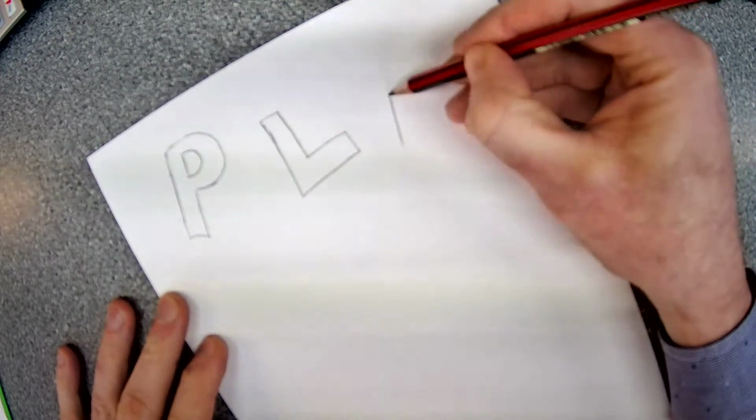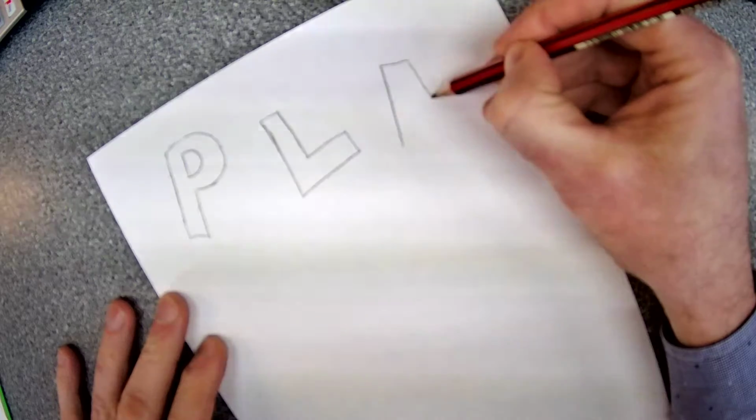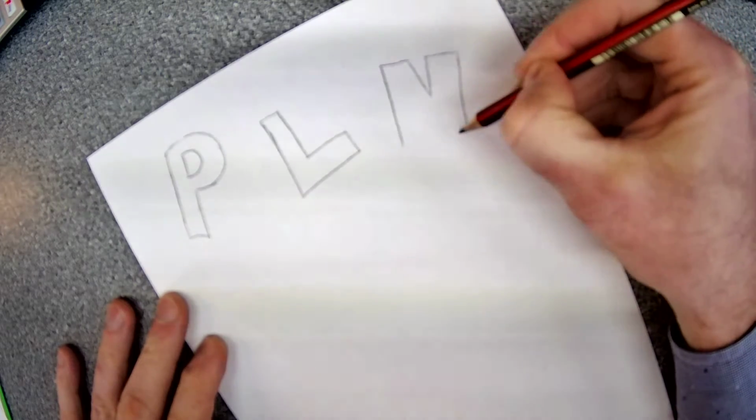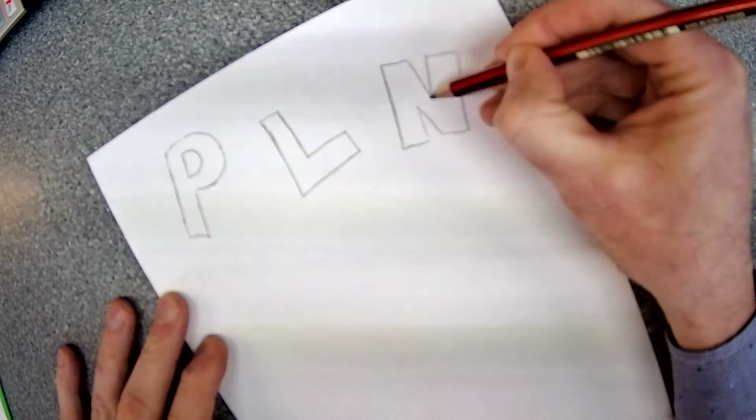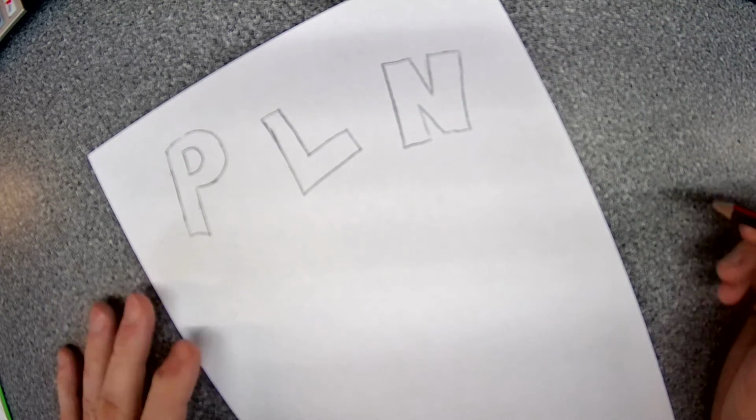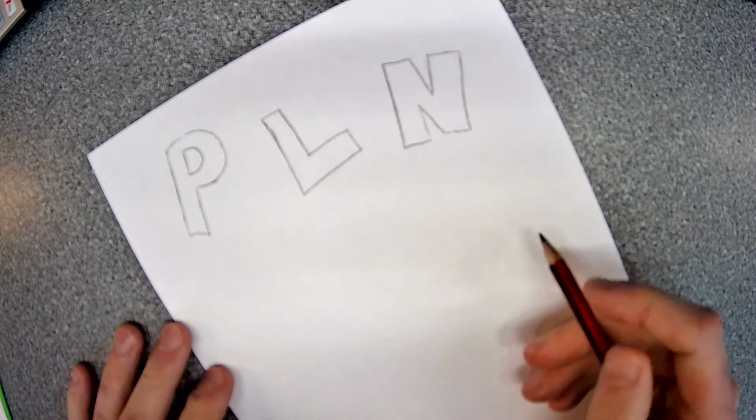I'm going to do a capital N, so I'm going to do quite a chunky sort of bold N. It's up to you. You can do a lowercase one if you want to do. And then once you've done that, you can have it quite light. You can then start to play around with the different things.